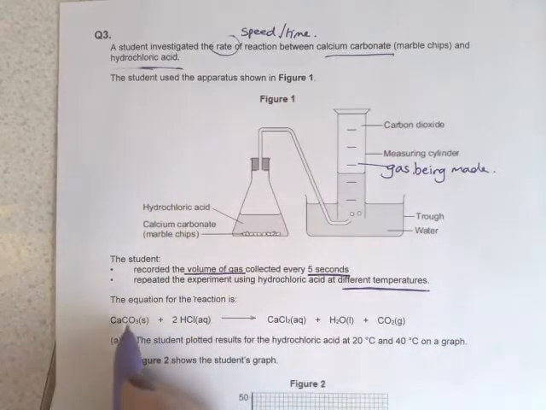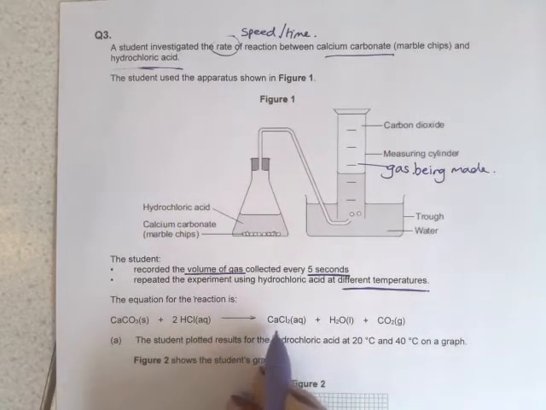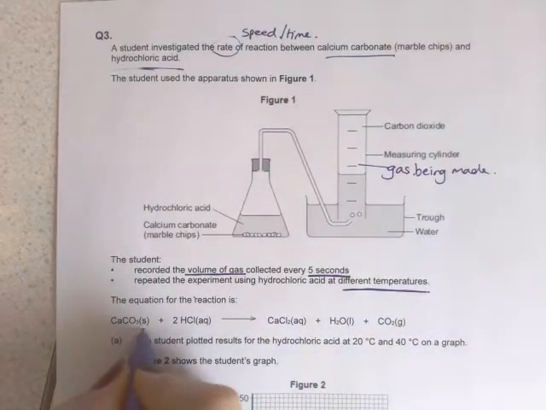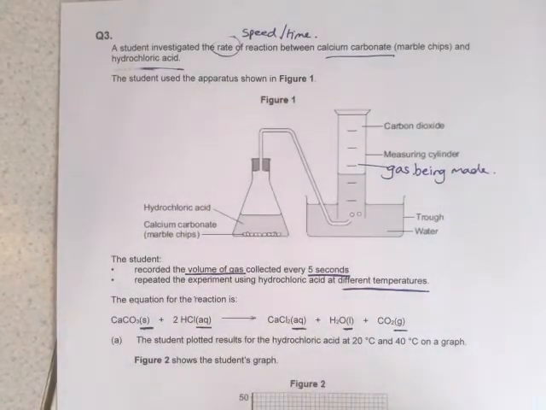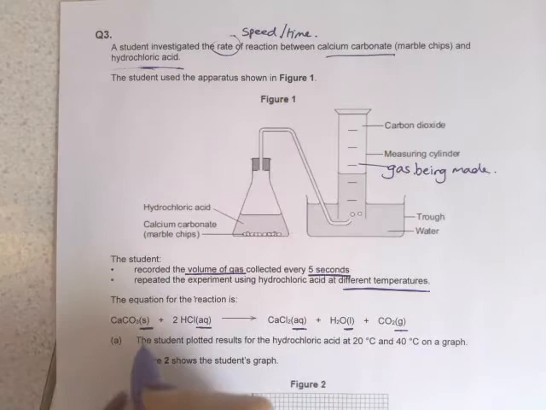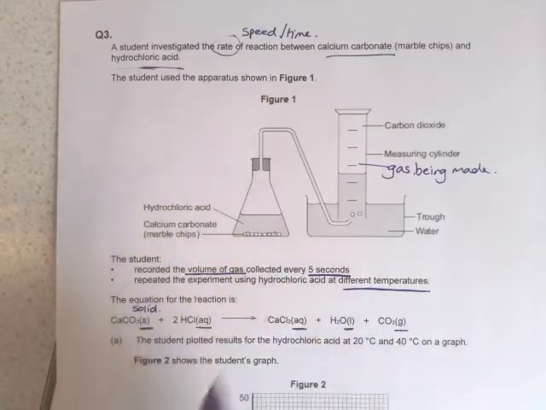Now the equation for the reaction is CaCO3 plus 2HCl gives CaCl2, H2O and CO2. Do not ignore the state symbols in an equation, because they tell you a lot, and sometimes they will ask you specifically about the equation and the clues are there. So this is S for solid, because that's our little rock chips.